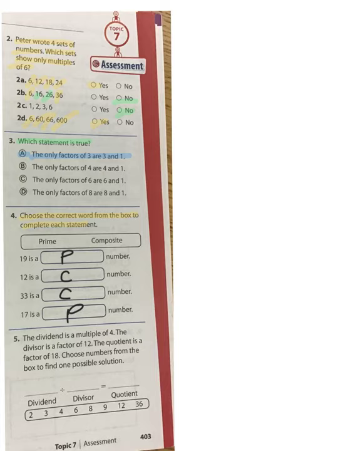You can go ahead and skip number 5. If you want to try it though, it is a fun one to do. It's like a puzzle, and you can show me when you're done after you finish the rest of this review. Go back and you can do number 5.